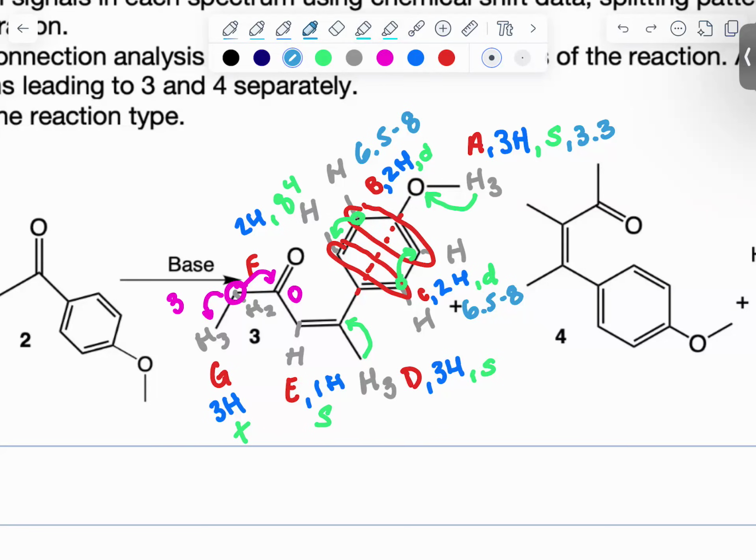It's 1.7. But what you just said helps with E. So what's the chemical shift for E? 2.4. And then what about F?